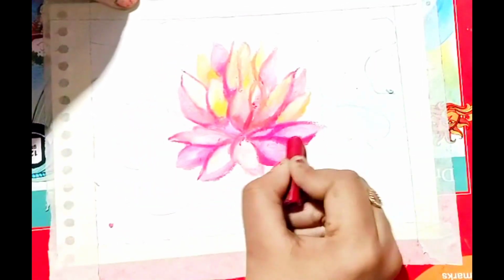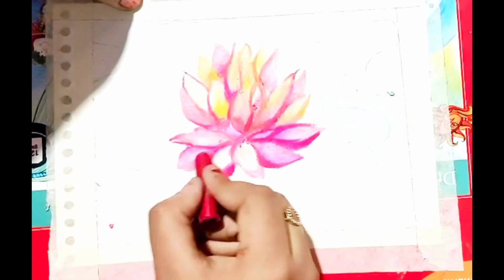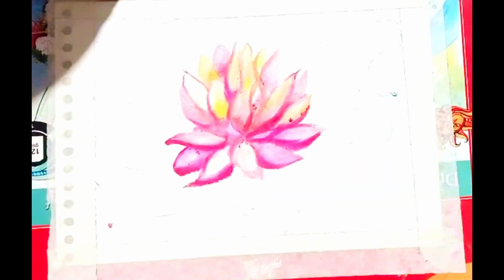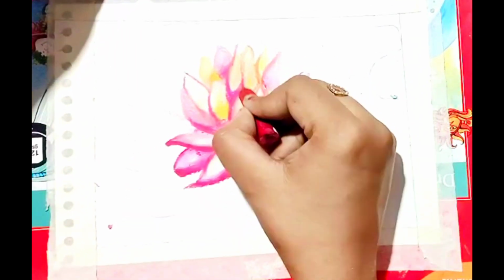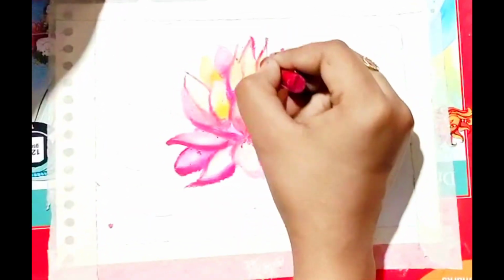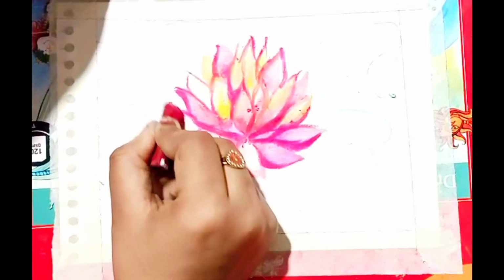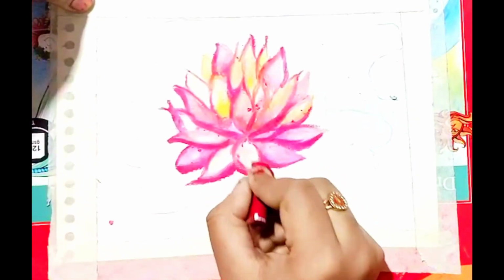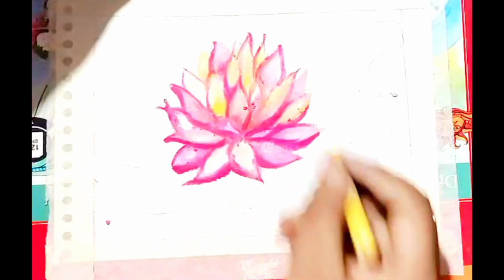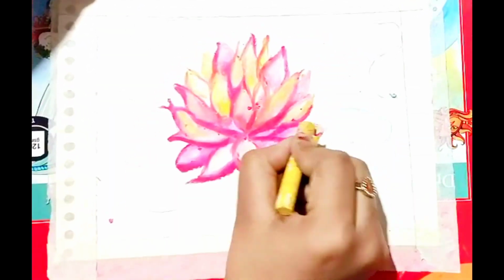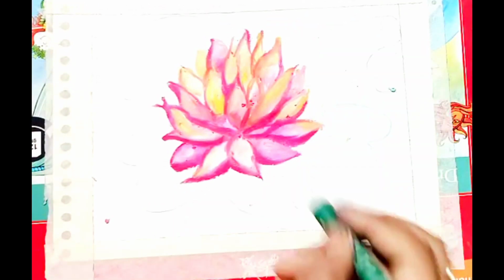Now, as you have seen, I drew a hexagon before I drew this lotus. With the help of that hexagon, I had a little bit of an idea of the position of the petals, and then I decided to start from the tip where the horizon is lying in between of that hexagon. So it's very okay and natural to know about it.